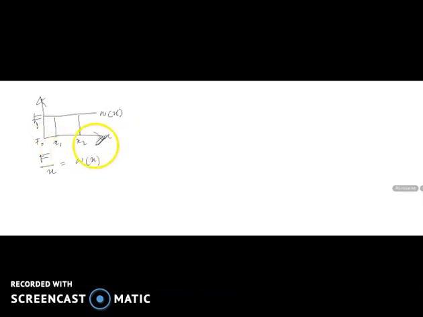So if we can generalize this, let's say we take this portion, x2, we must take the difference between x1 and x2, so x2 minus x1. The upper is fy minus f0.